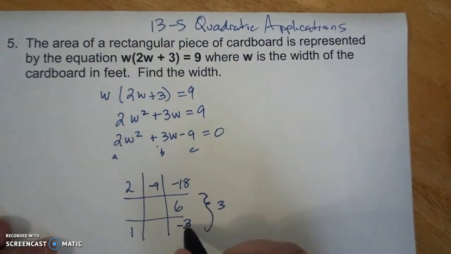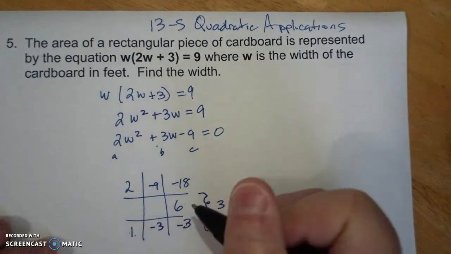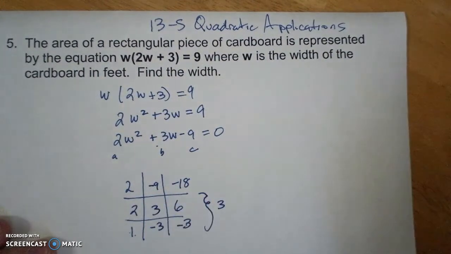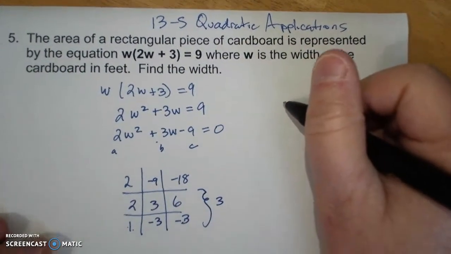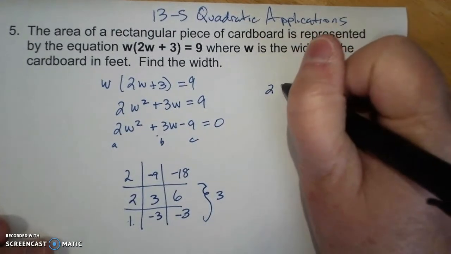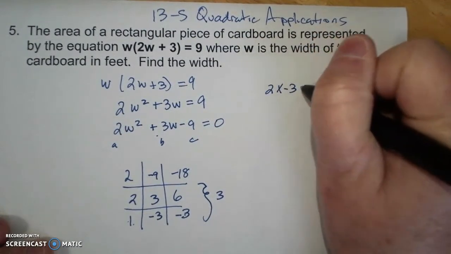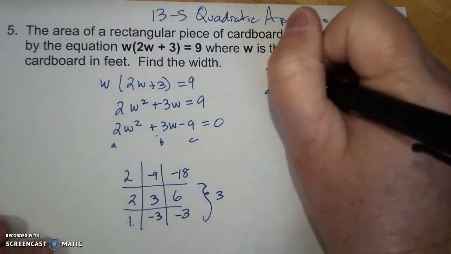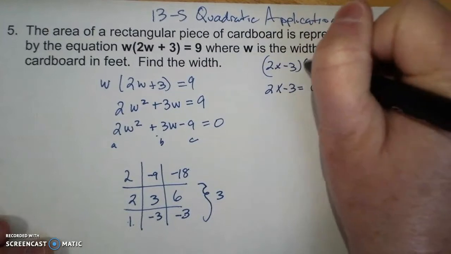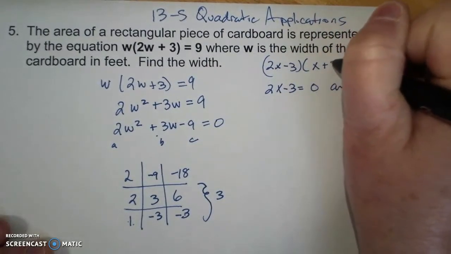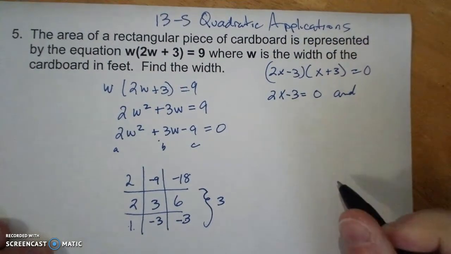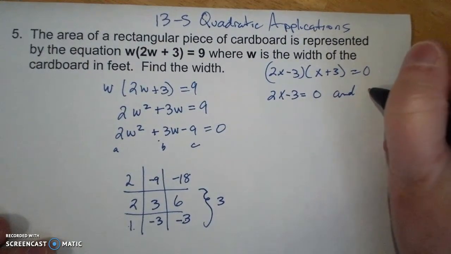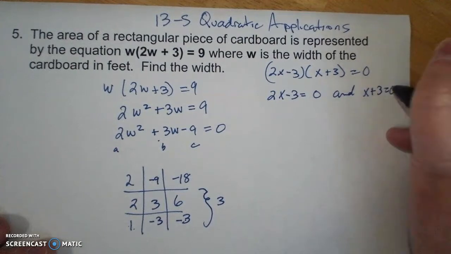Factors of 2 and 3 are 1. That's negative 3. That's 2. That's 3. My factors are 2x minus 3 equals 0, and x plus 3 equals 0. Those are my factors: 2x minus 3 times x plus 3 equals 0. 2x minus 3 equals 0 and x plus 3 equals 0.